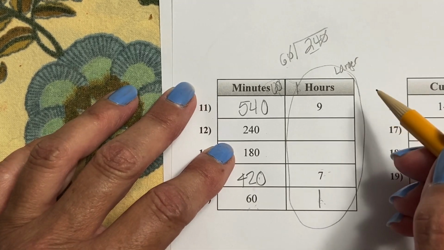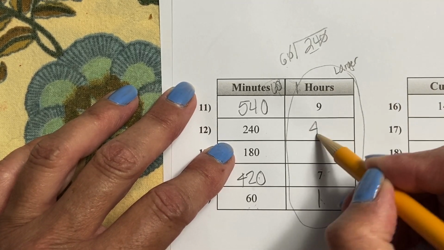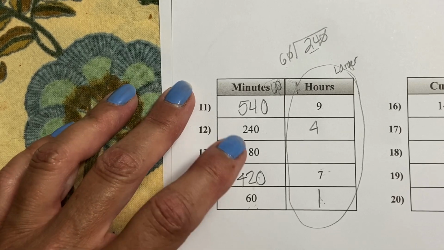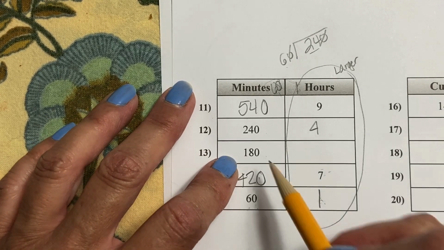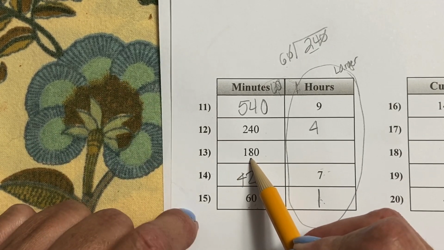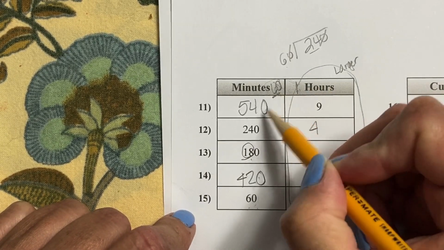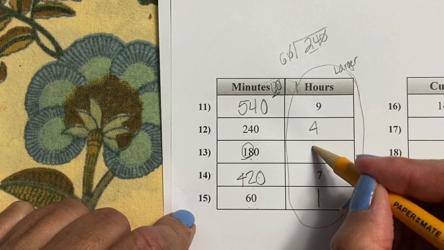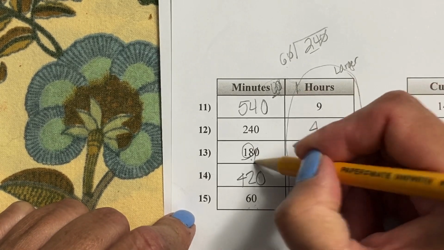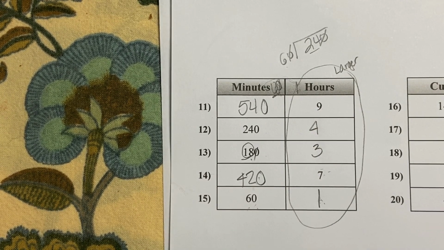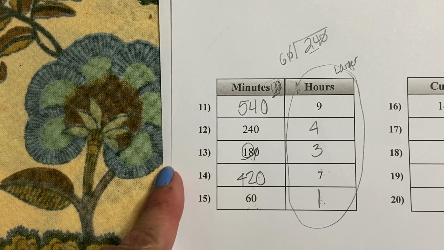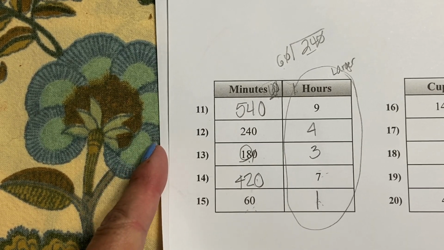And if we remember our multiplication facts, we know that the answer is 4. We're going to do the same thing for question number 13. I've got an 18 divided by a 6. 18 divided by 6 is 3. We can cross off the 2 zeros. These are the answers for the next chart for minutes and hours.